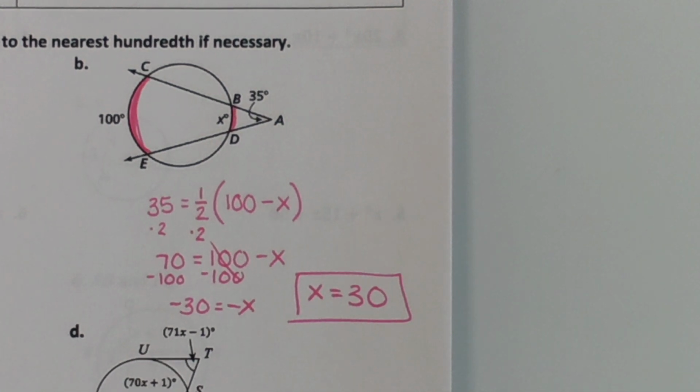Okay, the last 2 problems show you some other things that cause some hiccups with people. So the last 2 are a little bit more challenging, but doing the same stuff.